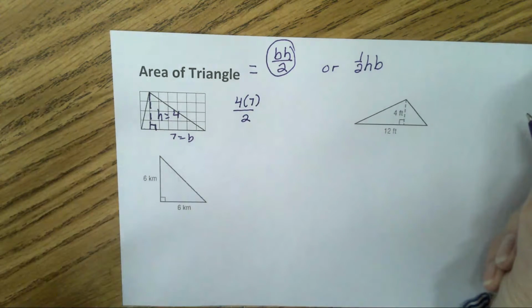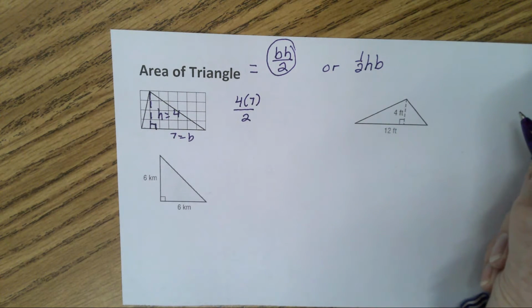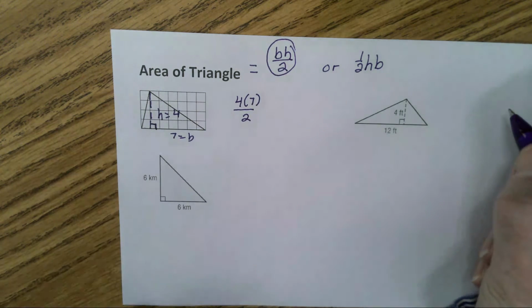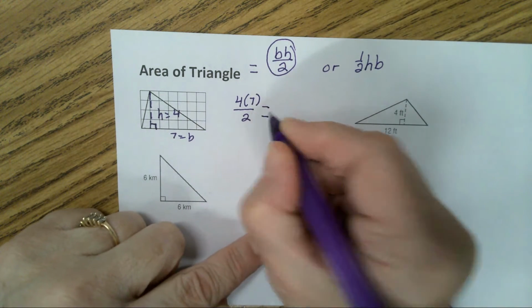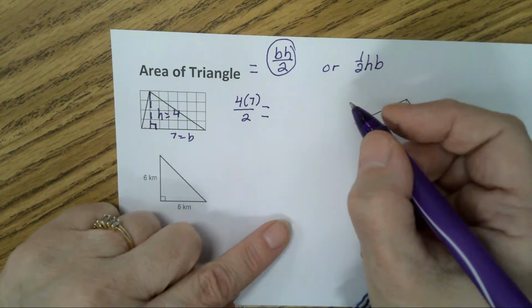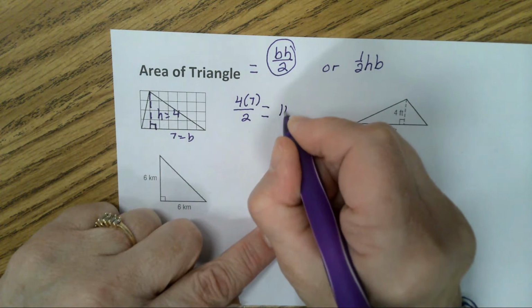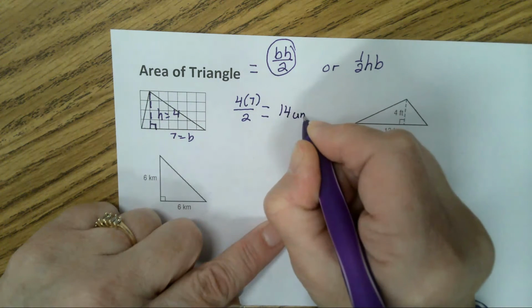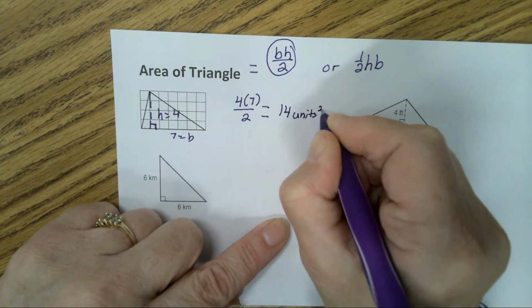Now you'll be allowed to use a calculator, but you have to write it down before you multiply. 4 times 7 is 28. 28 divided by 2 is 14. So this is 14 units squared. Any questions?